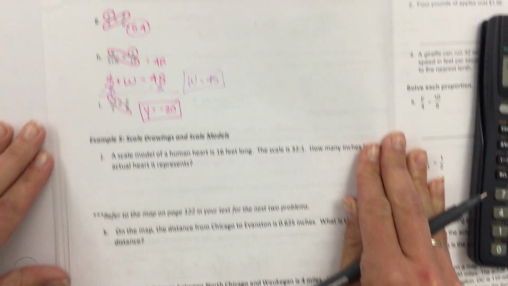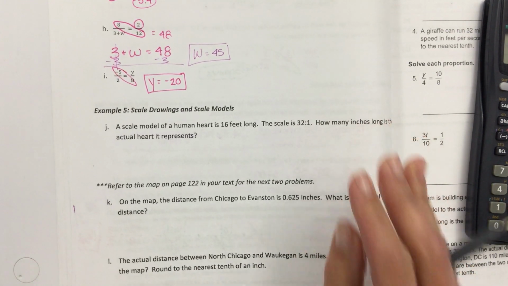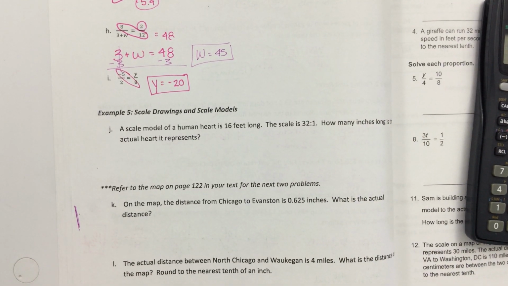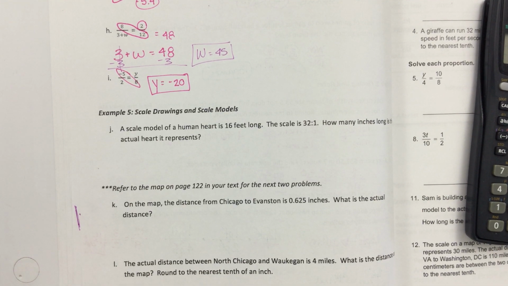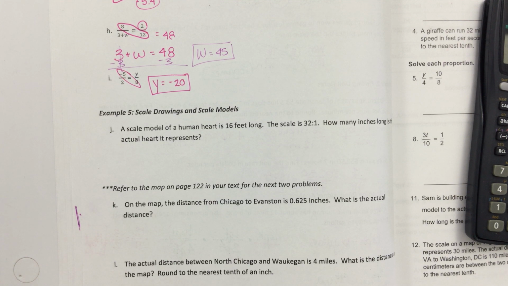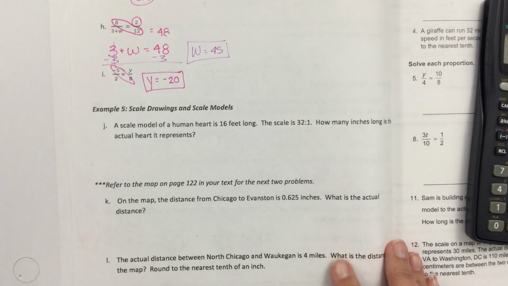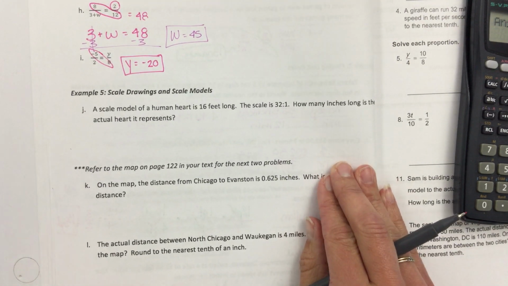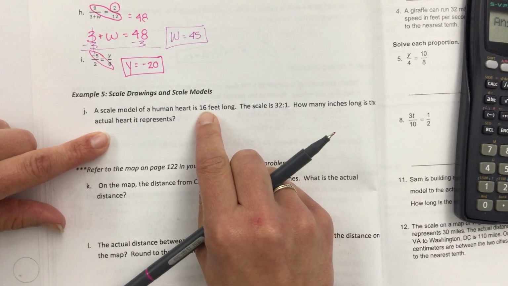And then we're going to talk about scale models and scale drawings. You see these on maps, in science, in textbooks. Anytime you want to make something little look larger or something larger look smaller, we're going to use a scale model or drawing. So the first one here says a scale model of a human heart is 16 feet long.